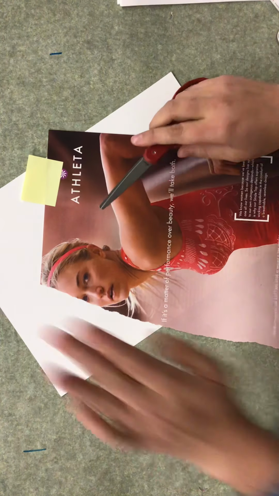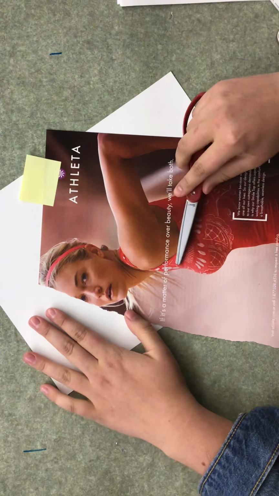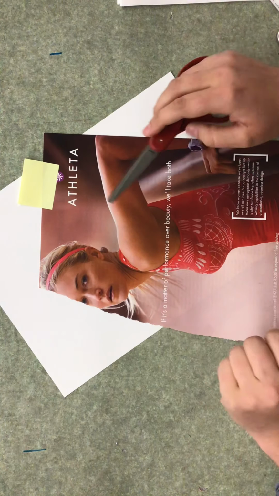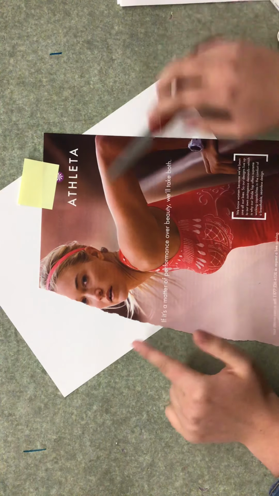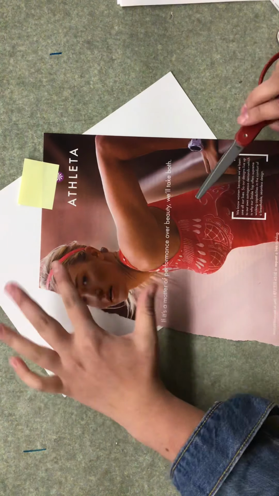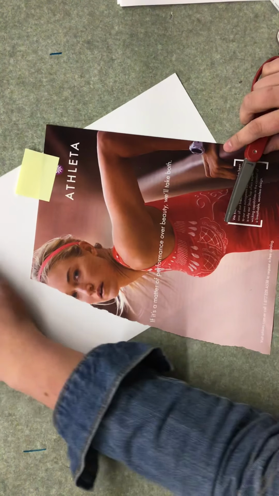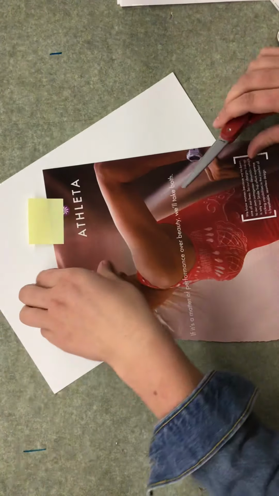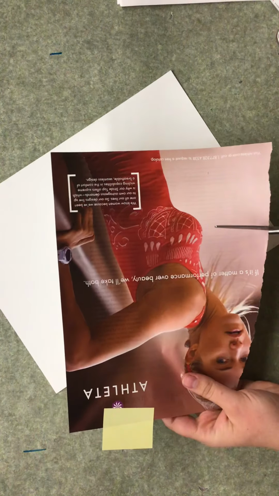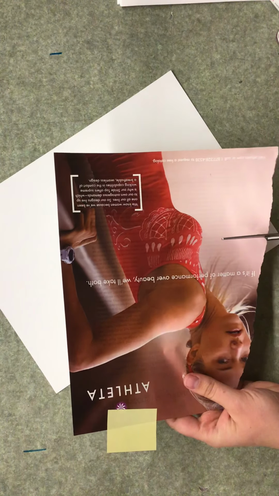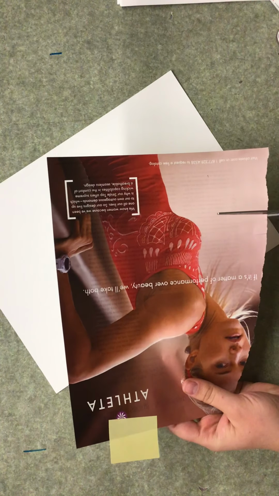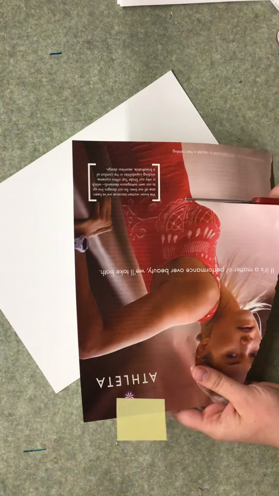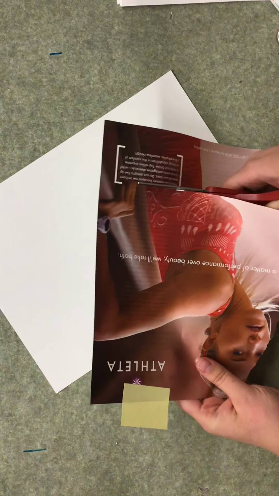So after you pick out your image, you can decide whether or not to cut off their whole body or just their head. For most of the ones that I do, I kind of leave part of their body because I think it adds interest. So I think I'm gonna cut, let's cut off right here. Just cut off her waist. Okay.